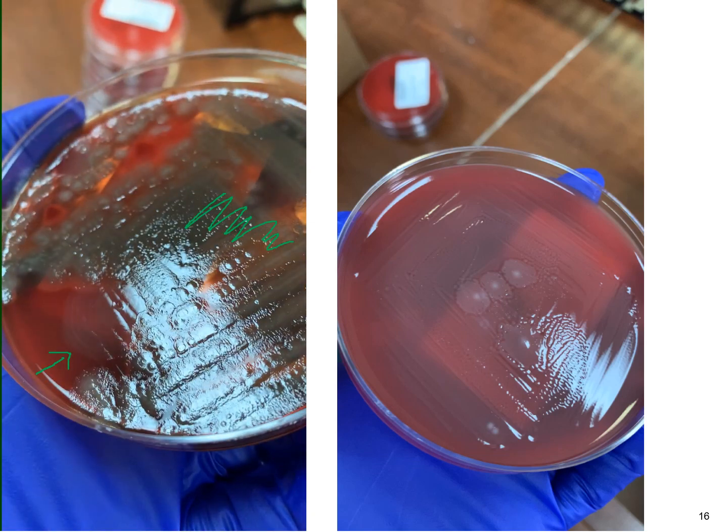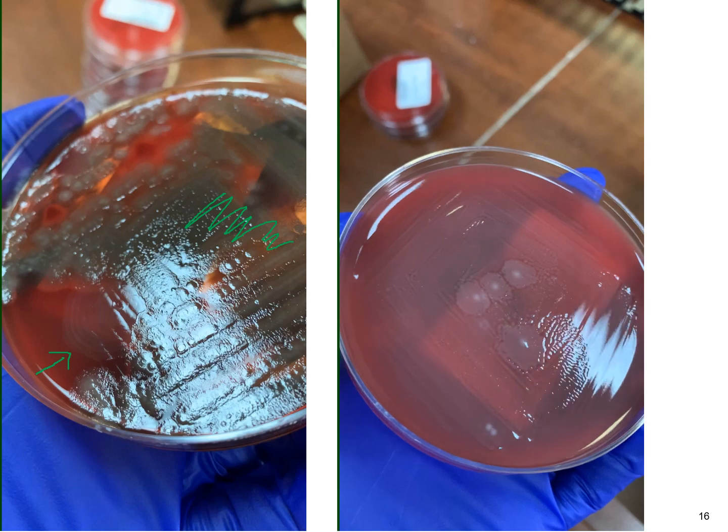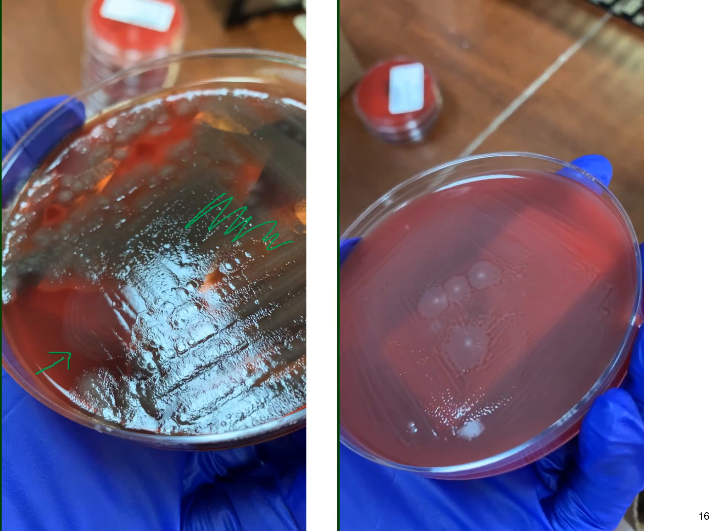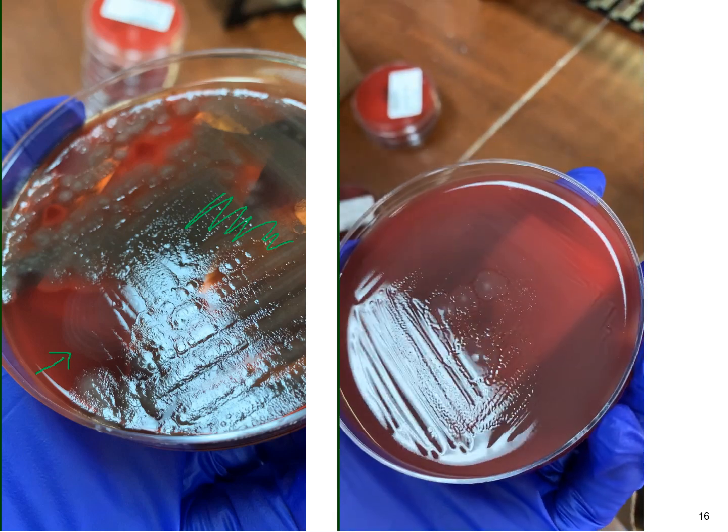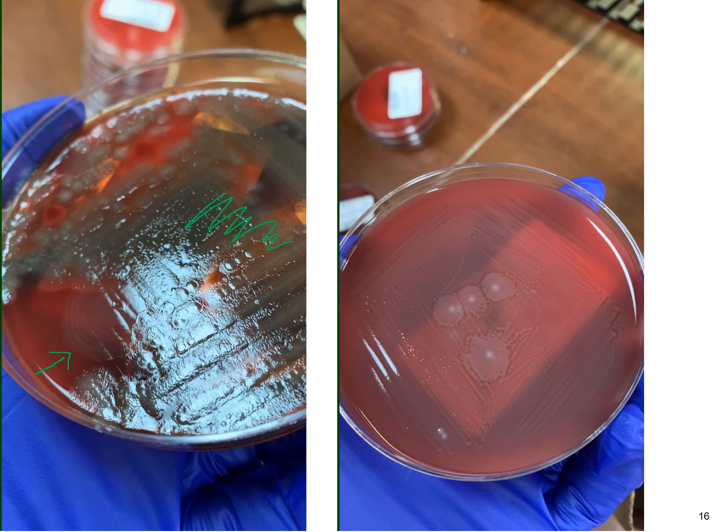And then that other organism, you really can't see that metallic sheen very well on this particular plate with this particular organism. And then this plate beside it on the MacConkey, you can see that swarming as well. And so this morphology would be considered swarming.